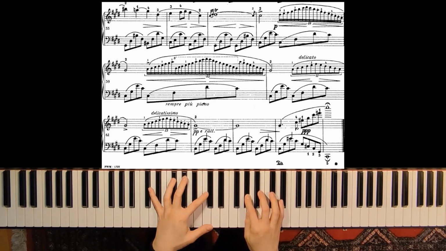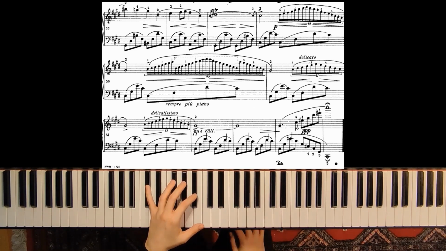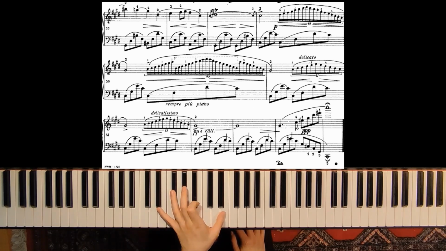And pianissimo into rallentando. So, and here I have also these middle voices. So this is up to you how loud you want to play this.